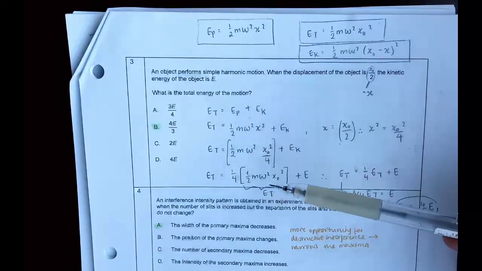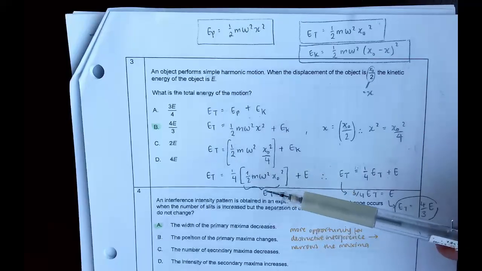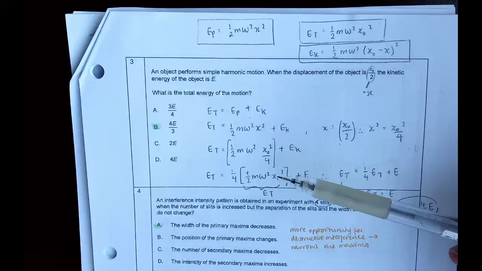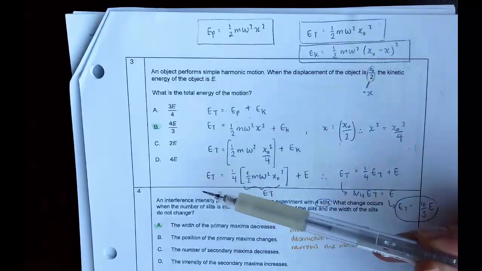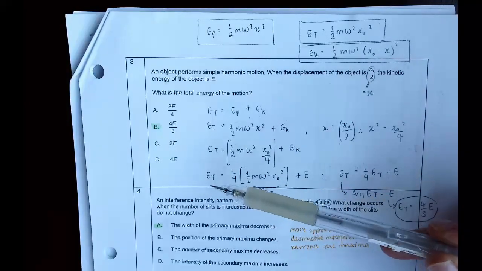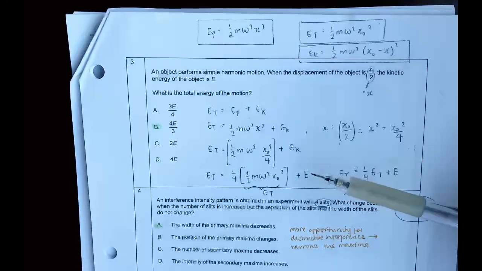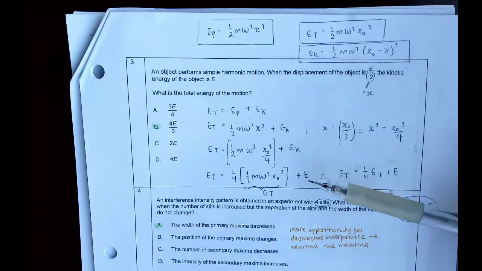It's a quarter of that. But now I can say that this part is equal to the total energy. So therefore, I now have this new expression that total energy is a quarter of the total energy plus my kinetic energy at that point.